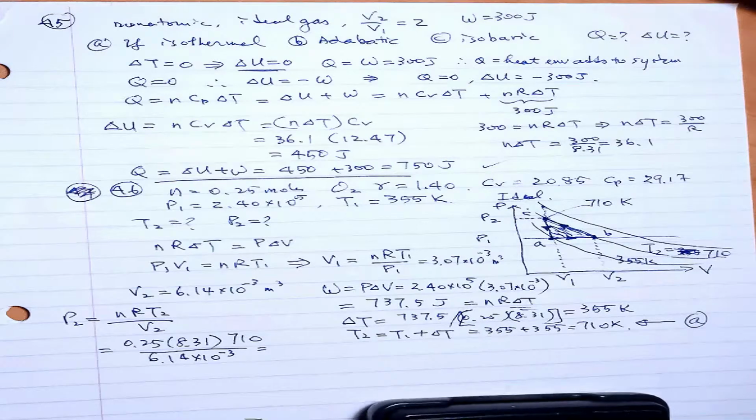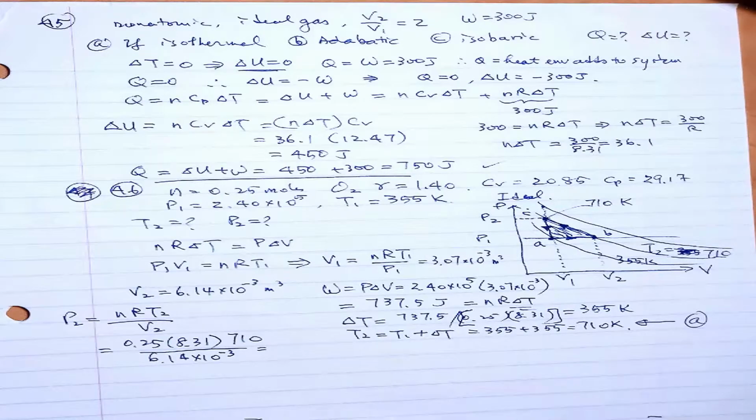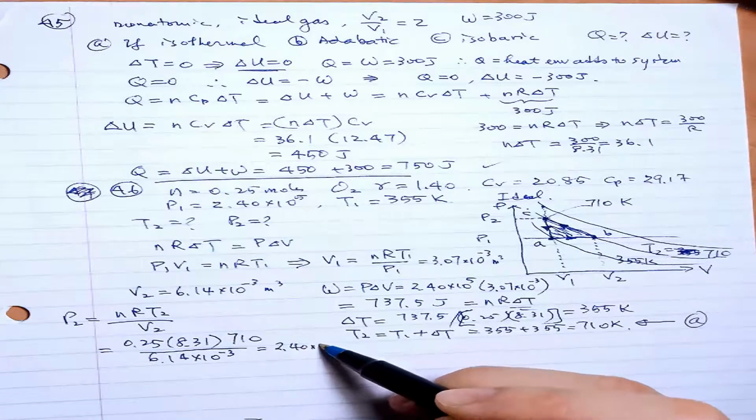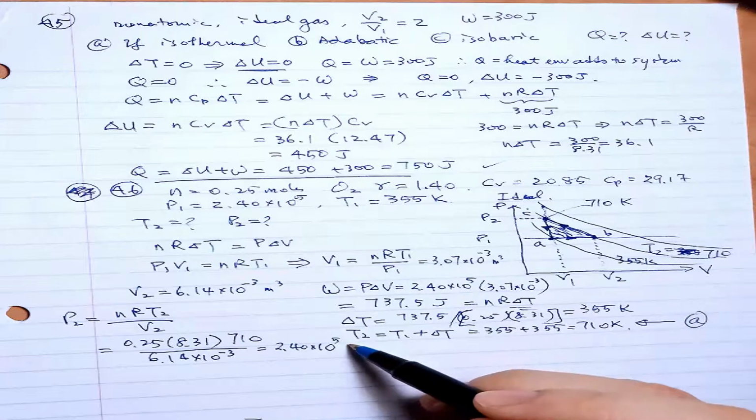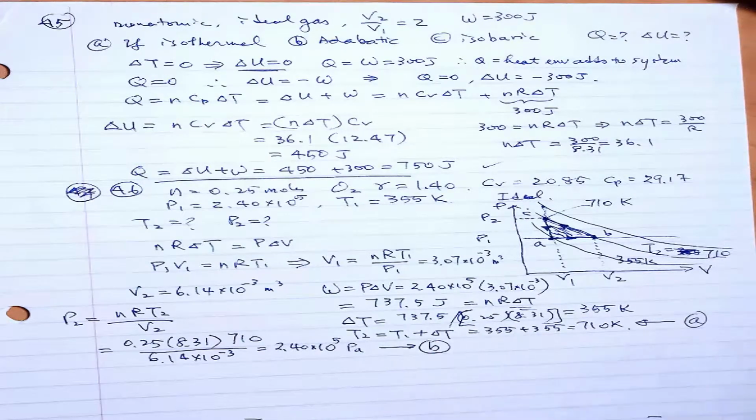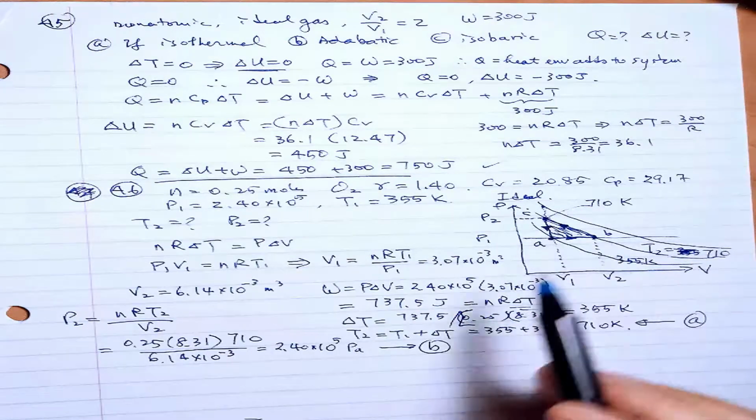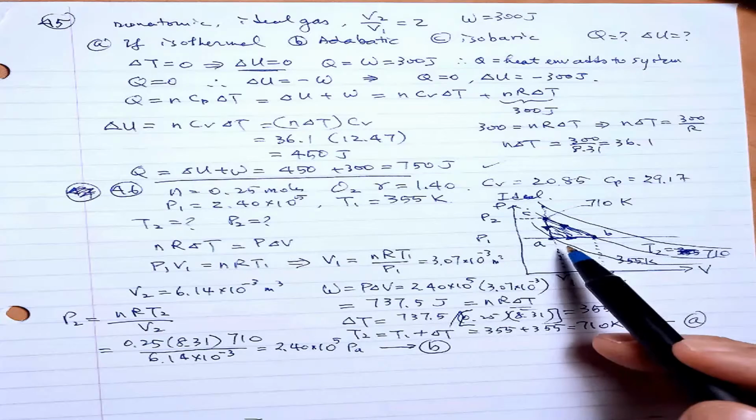So my pressure is 2.40 times 10 to the 5th Pascal. So that's my part B answer. Okay, so that's the maximum pressure here, 2.4 times 10 to the 5th.